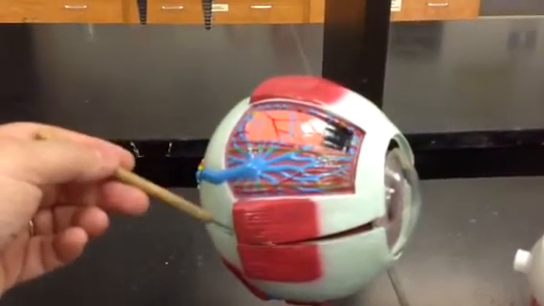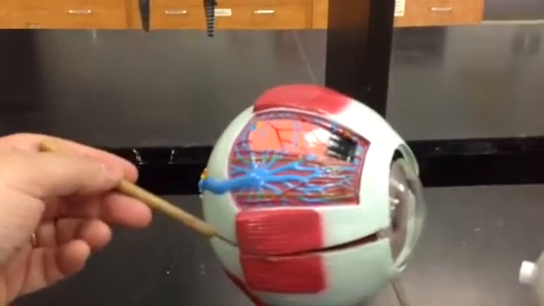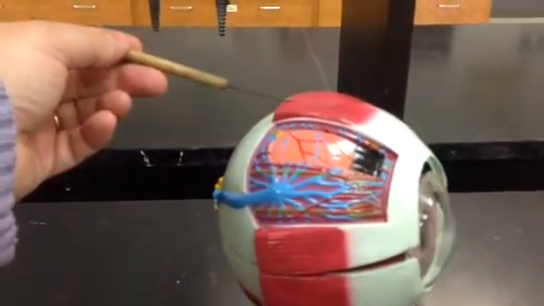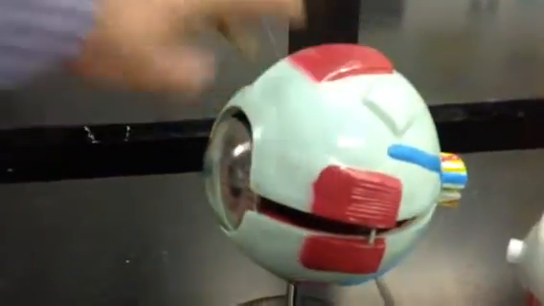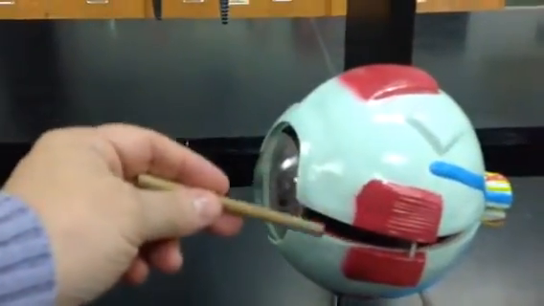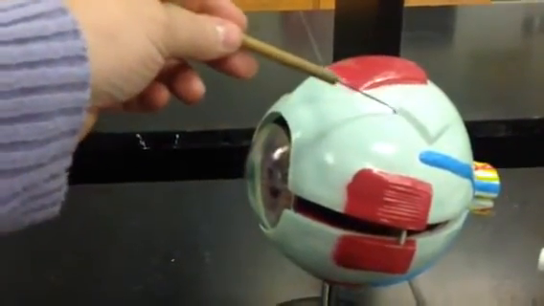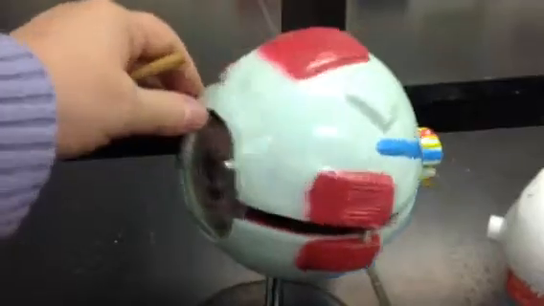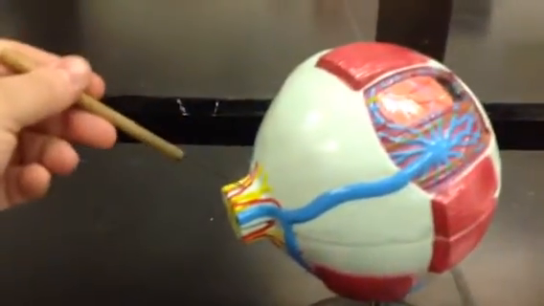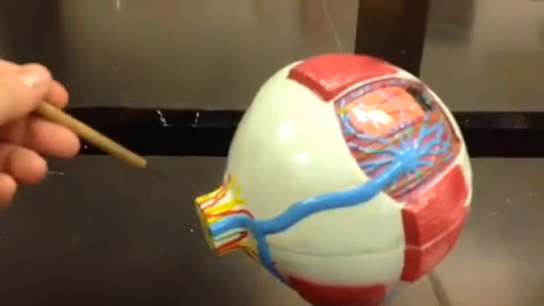Right here we have our lateral rectus muscle, and we have our superior rectus muscle. We will turn this around. We will have the medial rectus muscle. Right in here we see the beginning of the trochlear nerve. Spin this back around. We will see the optic nerve.